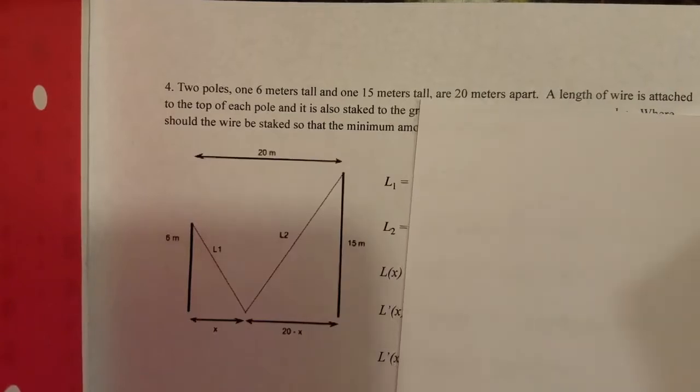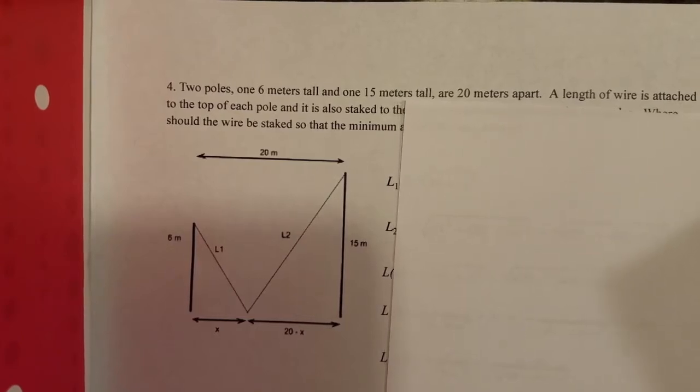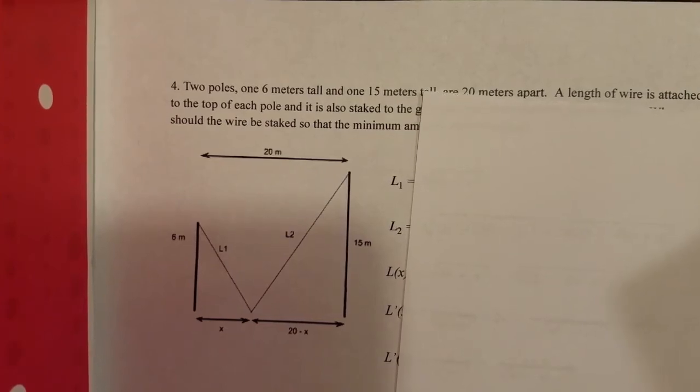We've set up a diagram with the 20 meters of height distance and then the two triangles which are created, which is from the 6 meter pole and the 15 meter pole. And then we've given one of the legs as x and another one of the legs as 20 minus x.